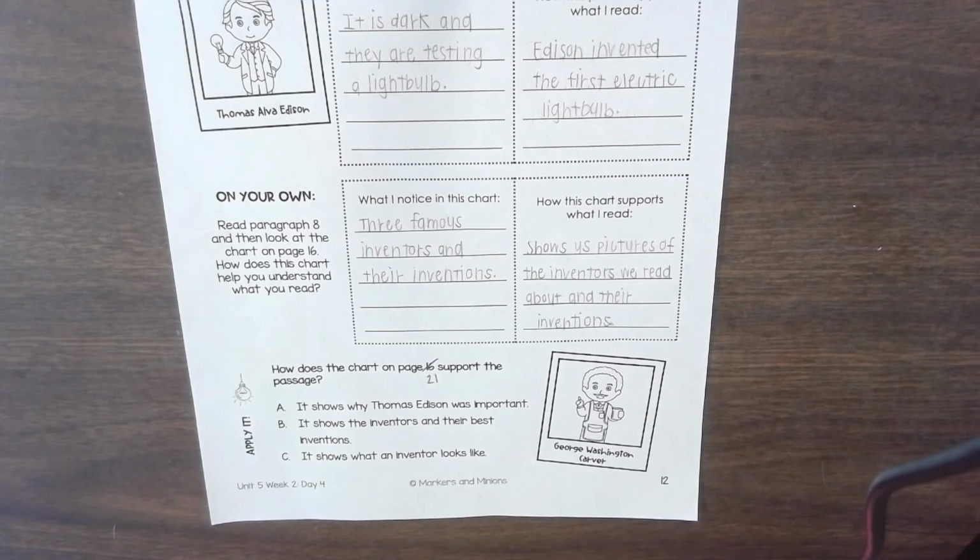So how does it support what we read about? A, it shows why Thomas Edison was important. B, it shows the inventors and their best inventions. Or C, it shows what an inventor looks like. Whatever you think is the best answer for how the chart supports our reading, circle that answer.